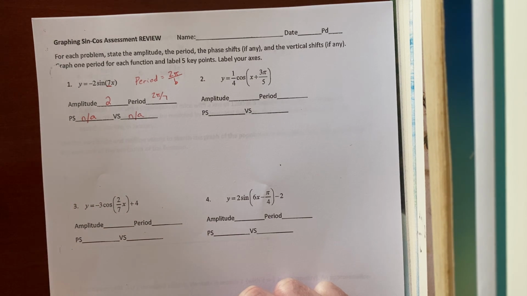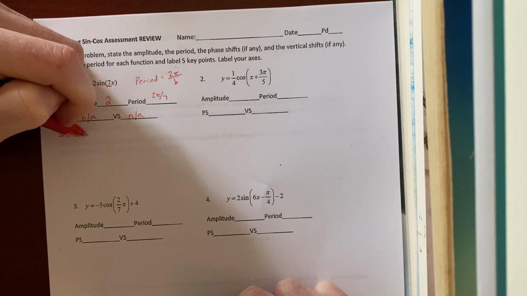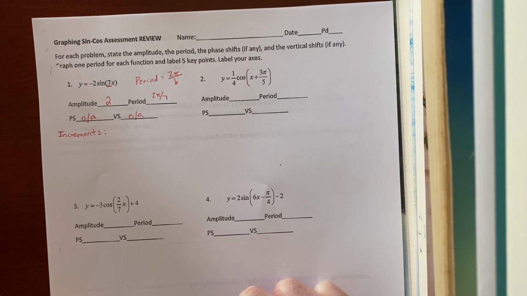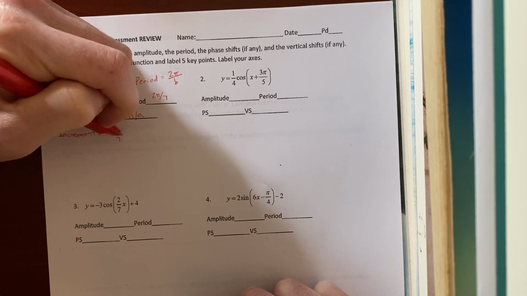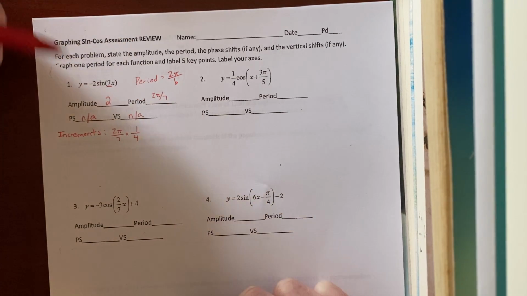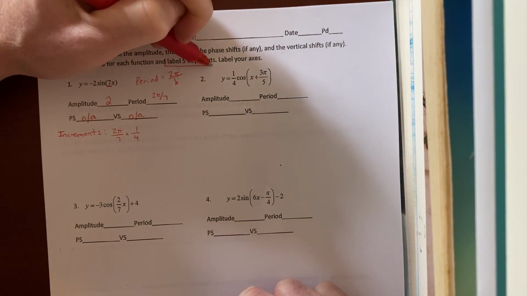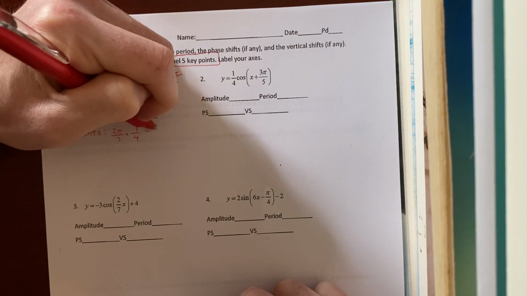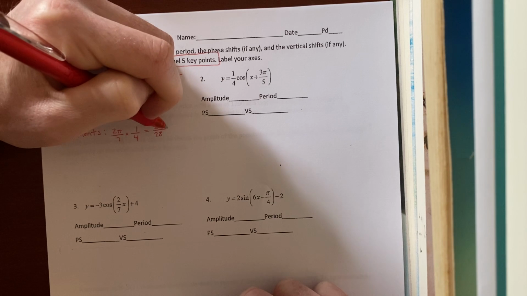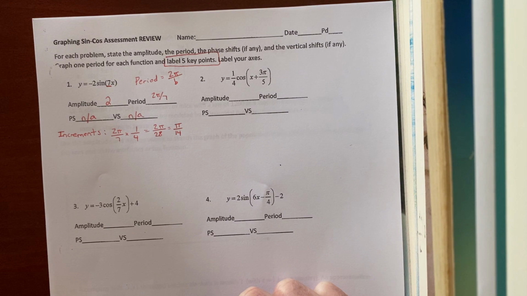Okay, so before we get graphing this, I want to go through that one question that I always seem to leave off, those increments. Oh, almost spelled that wrong. Increments. The way we find the increments is we always take the period, which is 2 pi over 7, and we multiply that by 1/4, right? This is going to tell us what we need to go up by. If you look at the directions, those are those 5 key points, right? Okay, if we do this, we get 2 pi over 28, which is pi over 14.